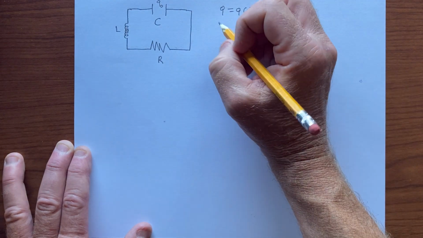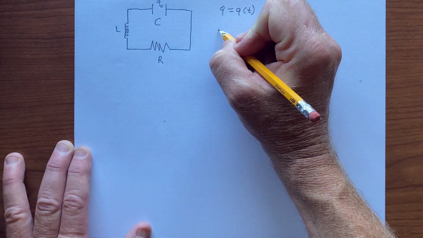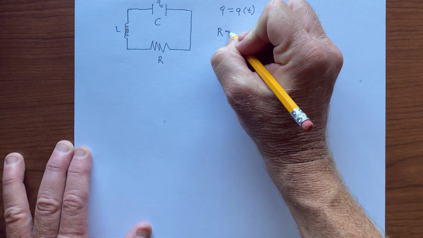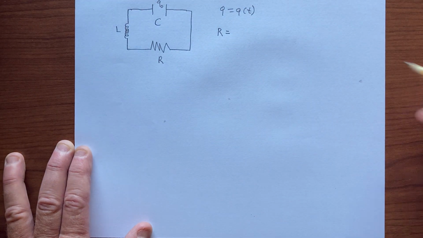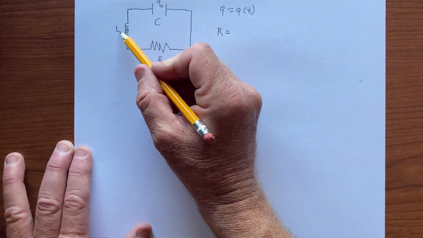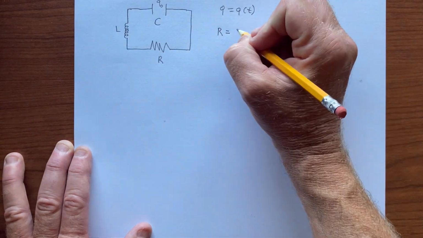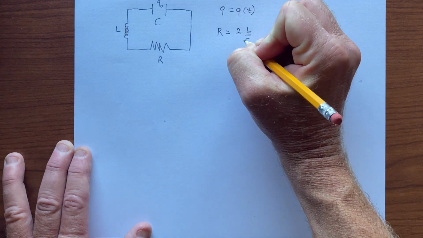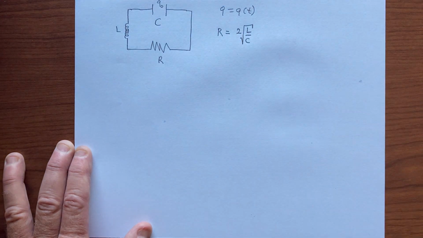Let's say that the value of the resistance R is related to the inductance and the capacitance, let's say as 2 square root of L over C. So that's the value of the resistance.